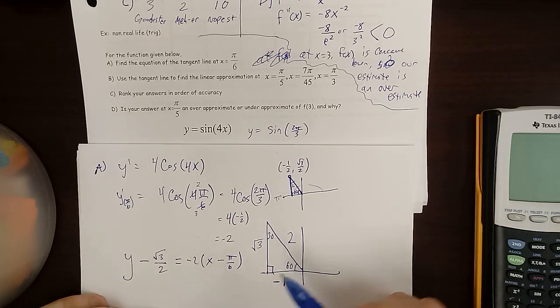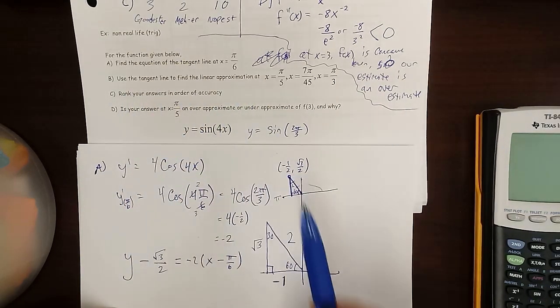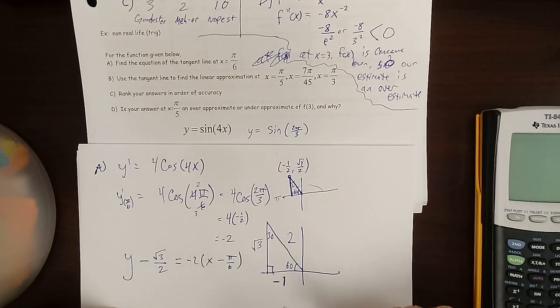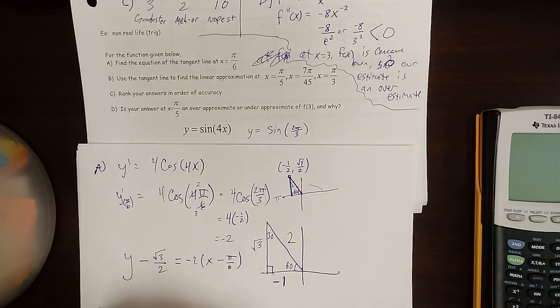All right, so there's my tangent line. Part B, use the tangent line to find the linear approximation at all those different values. Again? They normally just make you do 1. Fine, okay. I totally want you guys to do this. I think this is super valuable.